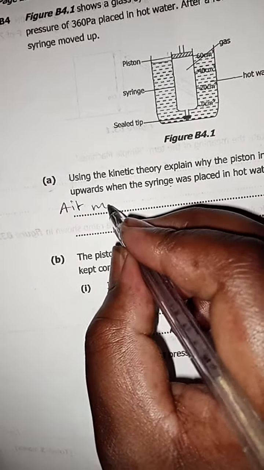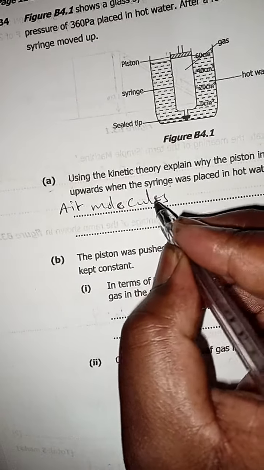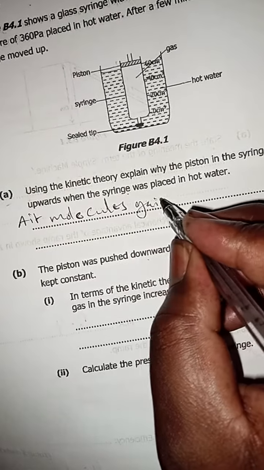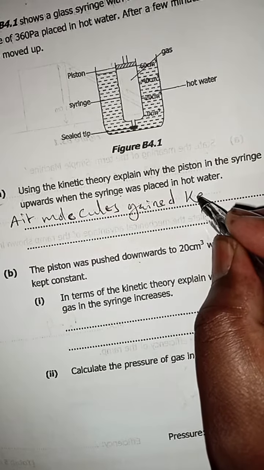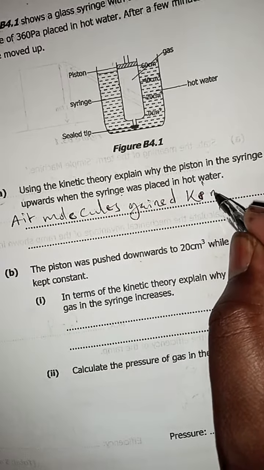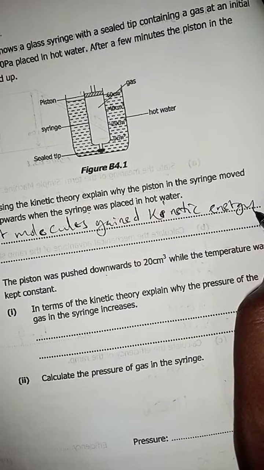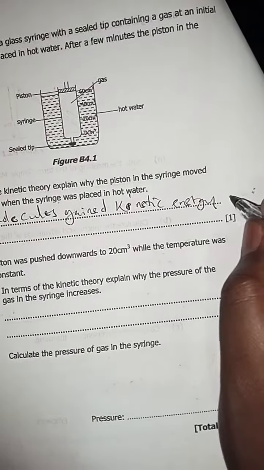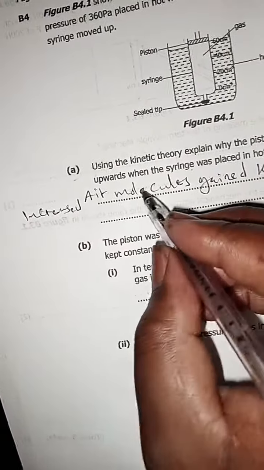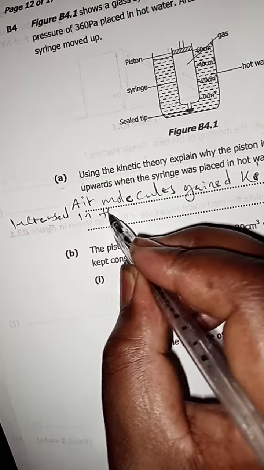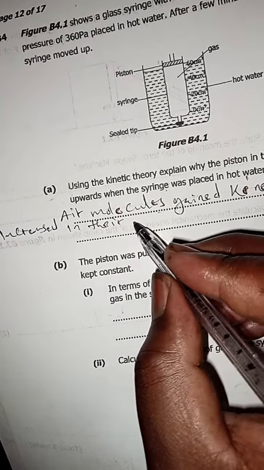Write that. Air molecules gained kinetic energy and increased in their motion.